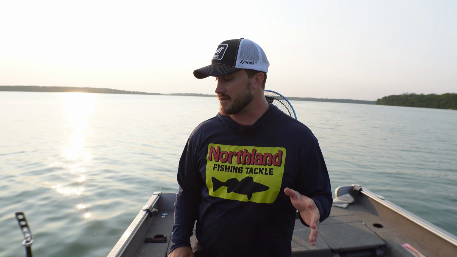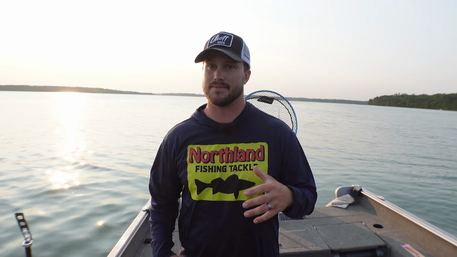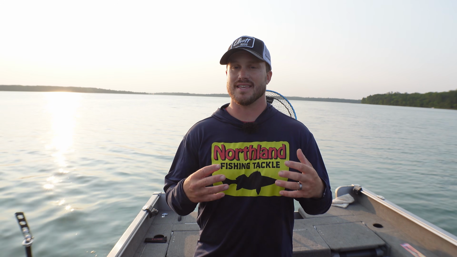Important to keep your settings similar, and important to keep your scale similar so that we can help to identify some of those. And the more time you spend on it, the easier it's going to be and the quicker you're going to be able to recognize some of these.